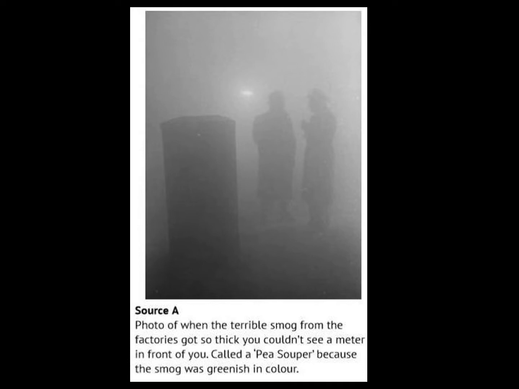So this is source A. It is a photo of the smog that you would have seen in Whitechapel, for example. So this is not on a foggy day or anything, this is just how it would have looked as normal. All of this smog is coming from the factories, and it's so thick that you couldn't actually see a metre in front of you. They called it a pea souper smog because it had a kind of greenish tinge to it, which is because of the factories. So this was one of the situations that you would find because of pollution in Whitechapel, that it was difficult for you to actually see in front of you because of the smog.